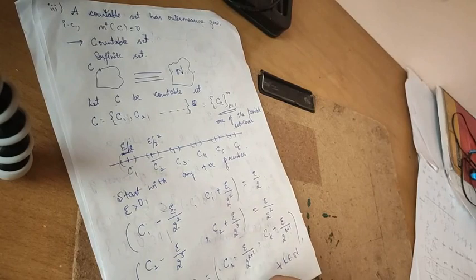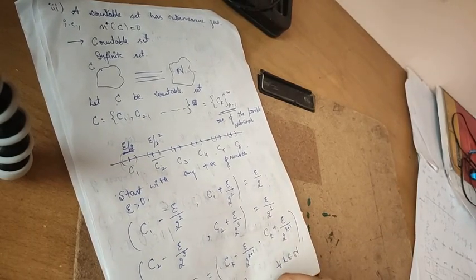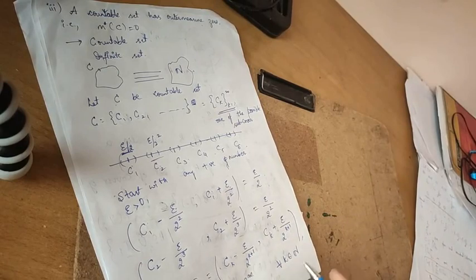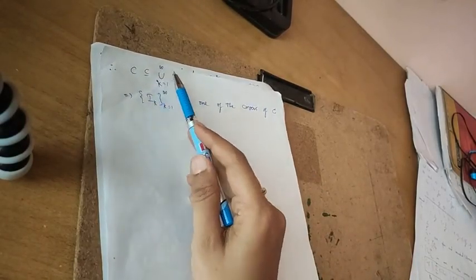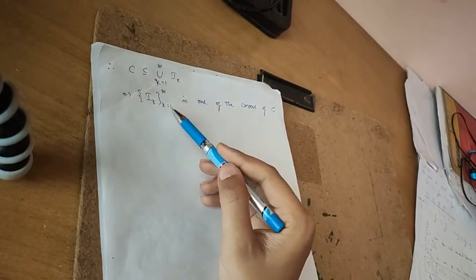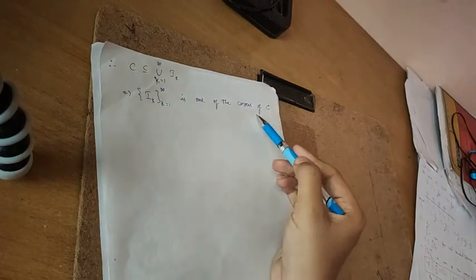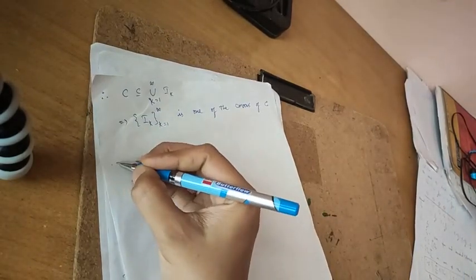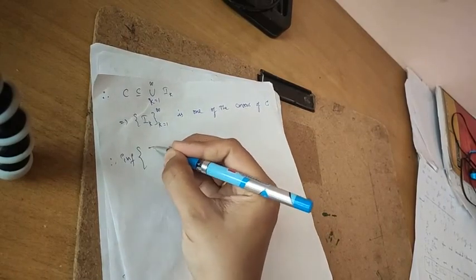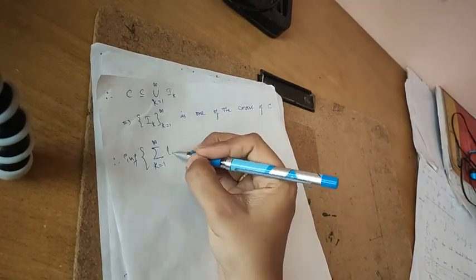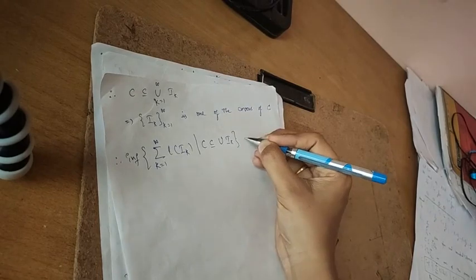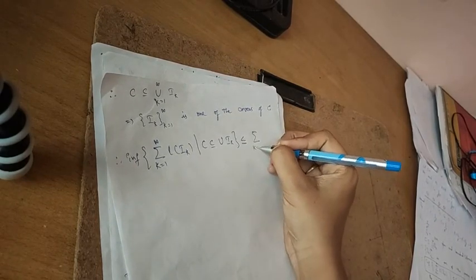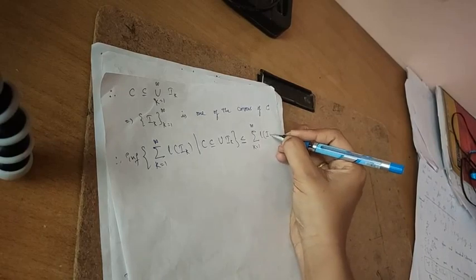So Ik, where k is equal to 1 to infinity, is one of the covers of C. Here Ik where k varies from 1 to infinity is one of the covers of C. So I can write infimum of summation k is equal to 1 to infinity l of Ik such that C is a subset of union Ik will be less than or equal to summation k is equal to 1 to infinity l of Ik.